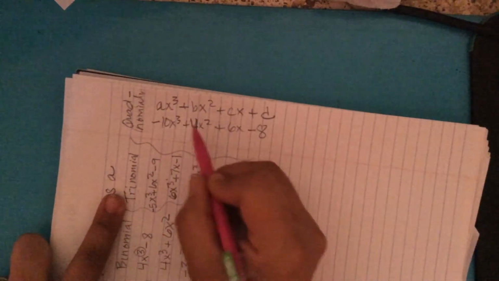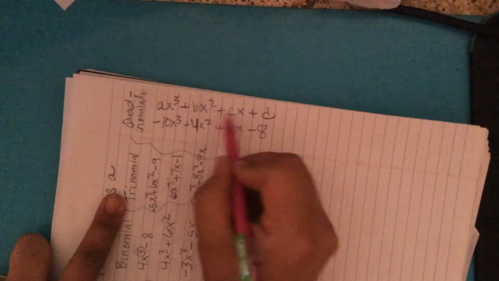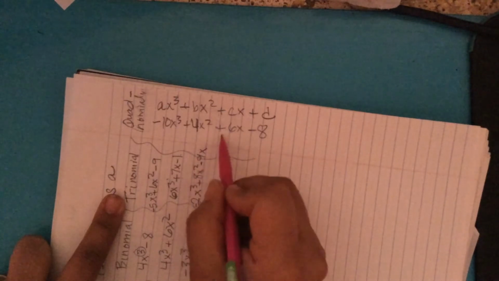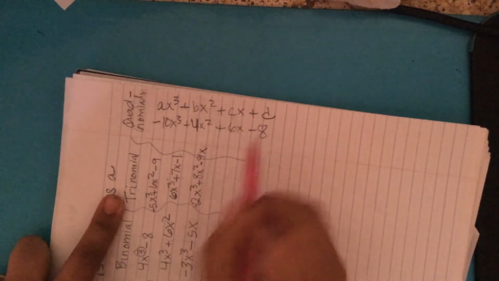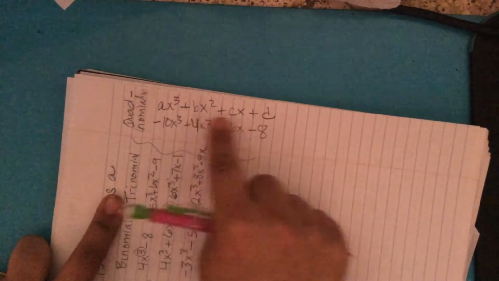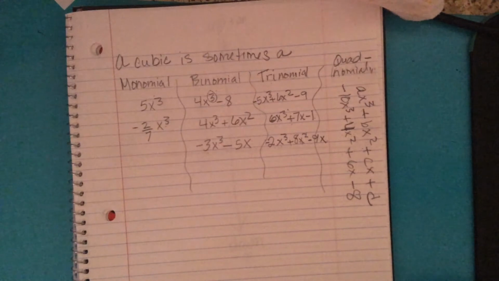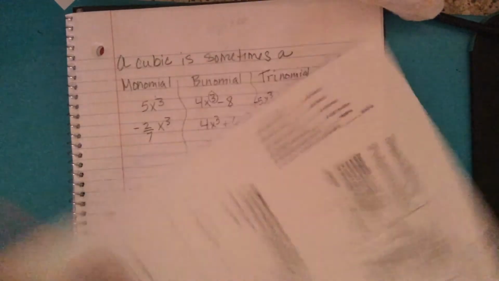Or a quadnomial means you fill it all in. You have ax cubed plus bx squared plus cx plus d. So you have negative 10x cubed plus 4x squared plus 6x minus 8. So you have four terms, 1, 2, 3, 4. And then you can keep on going to a quartic, a quintic, etc. Okay, so then this is how we would fill this in right here.